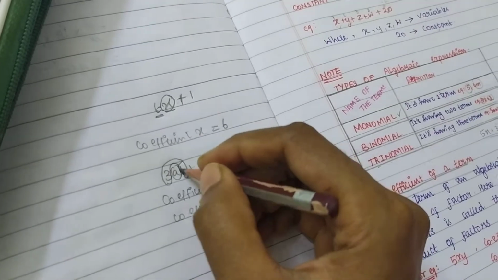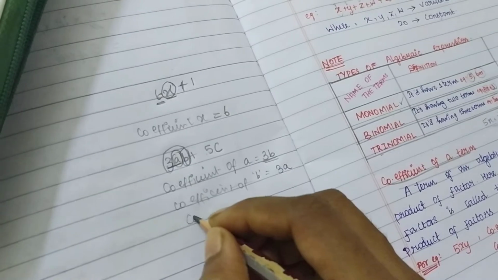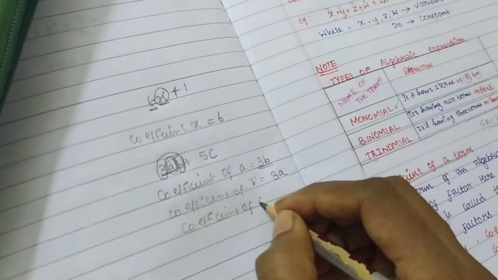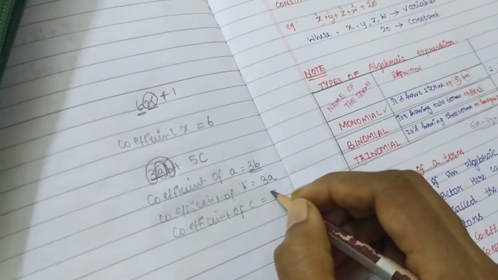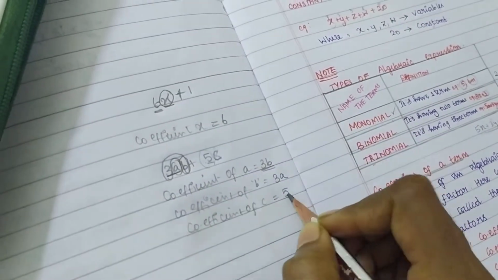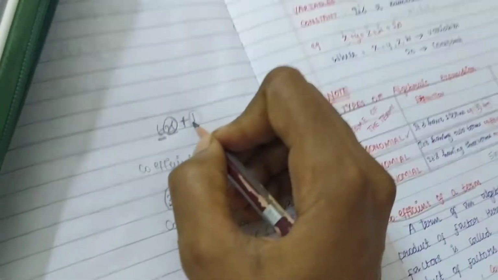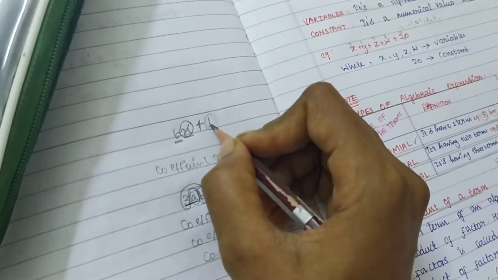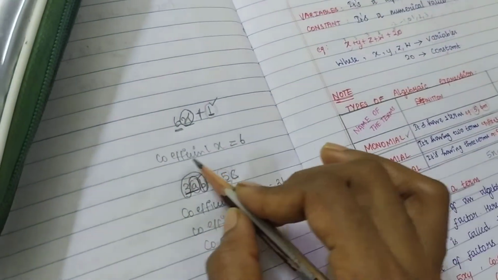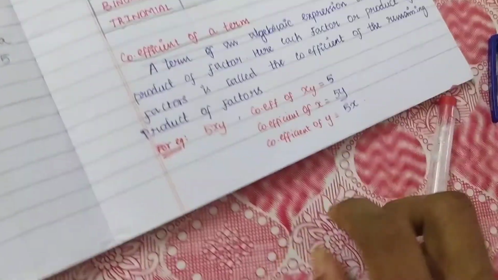What do we have? 3a. So for each variable I can write its coefficient. The coefficient of c is 5, since except for c we have only 5. In this place we didn't write a coefficient because we don't have x terms, so it is called a constant. The number alone is called a constant. If you multiply with the variable, that is the coefficient of that term.